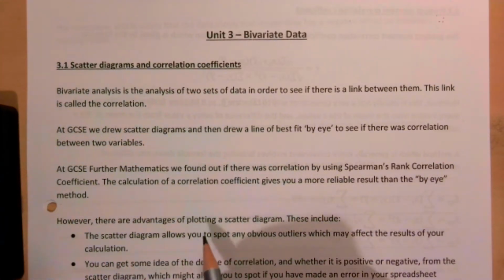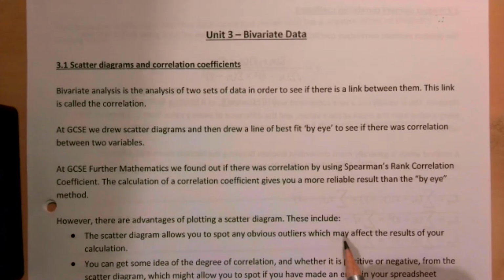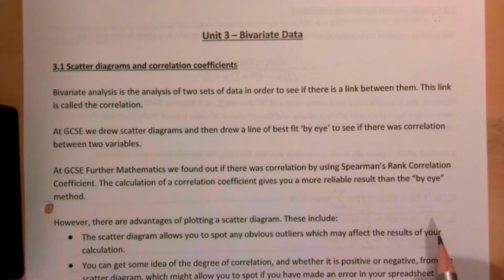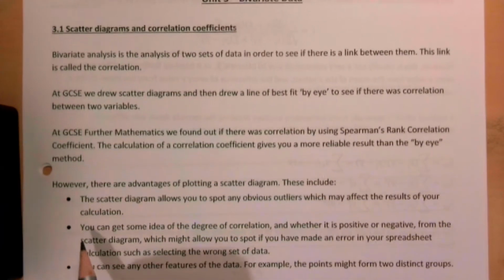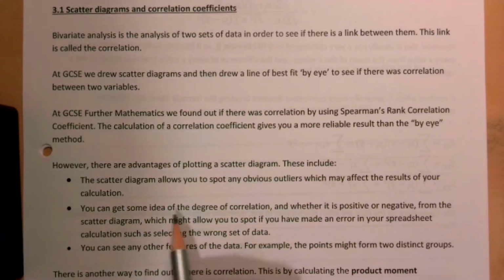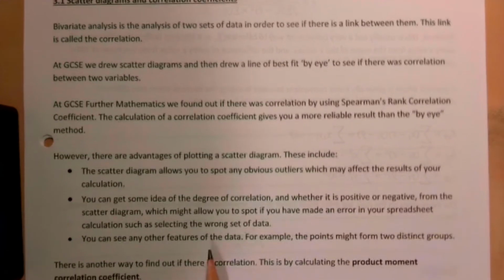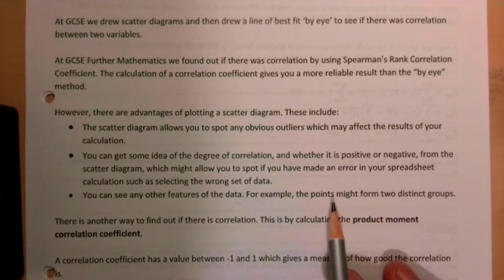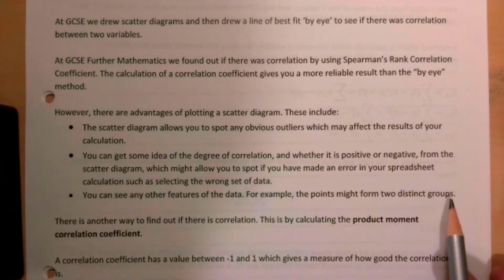However, there are advantages of plotting a scatter diagram. These include the scatter diagram allows you to spot any obvious outliers which may affect the results of your calculation. You can get some idea of the degree of the correlation and whether it's positive or negative from the scatter diagram, which might allow you to spot if you've made an error in your spreadsheet calculation, such as selecting the wrong set of data. And you can see any other features of the data. For example, the points might form two distinct groups.